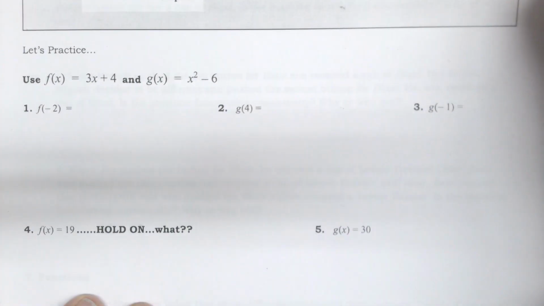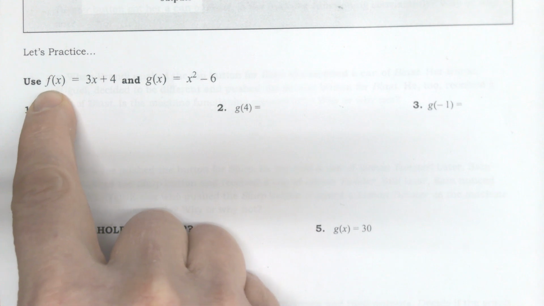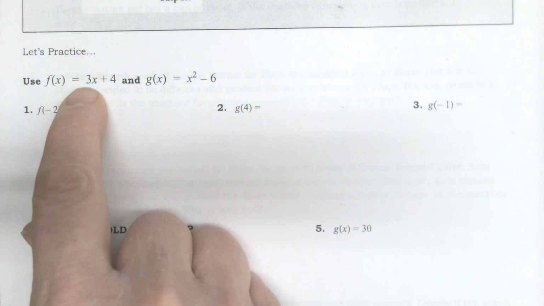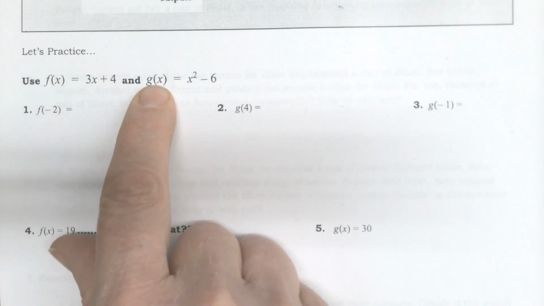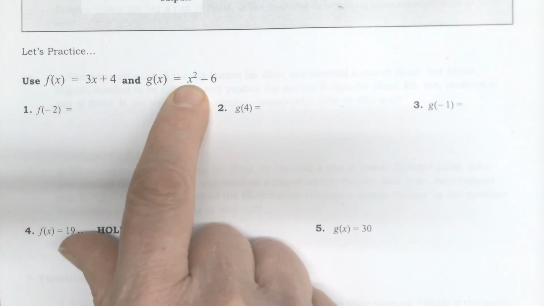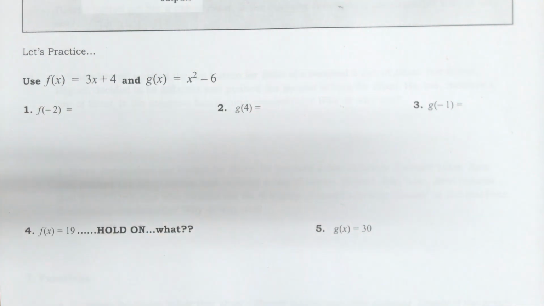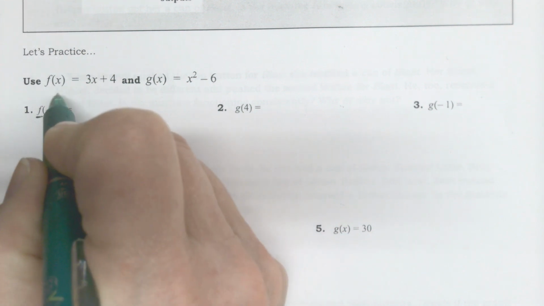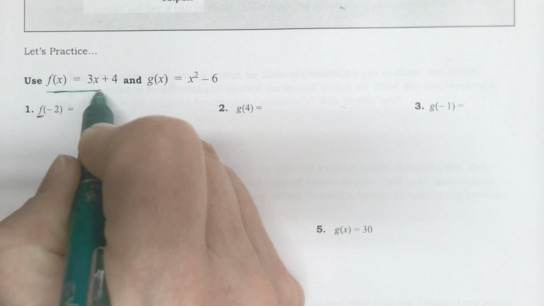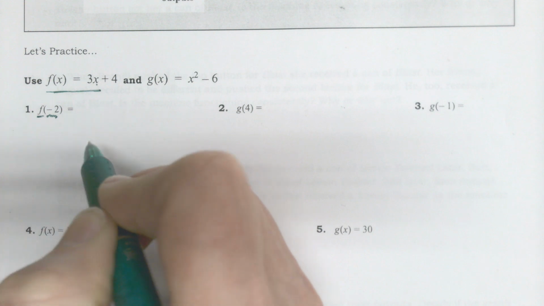If I slide this up, they give me two functions. Remember, I talked about an f function. The f function says take x, multiply it by 3, and then add 4. And the g function says take x, square it, and then subtract 6. So right here, if they want me to find f of negative 2, this f tells me which function I'm going to use, and this negative 2 tells me what I put into the function.